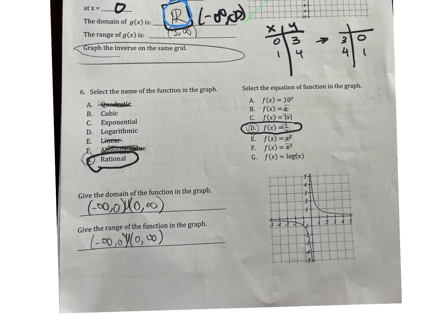Give the domain of the function. Well, it blows up at 0, so this is correct. The range of the function is not defined at 0, so yeah, this is also correct, right? So great, good job. And let's take a look at our next page.